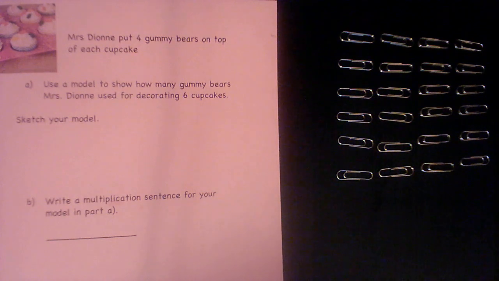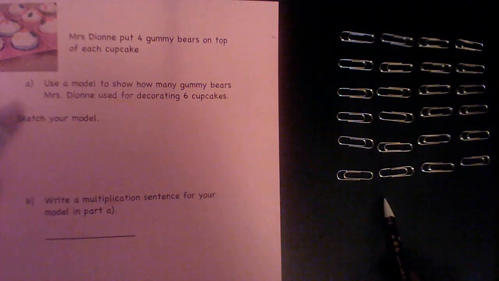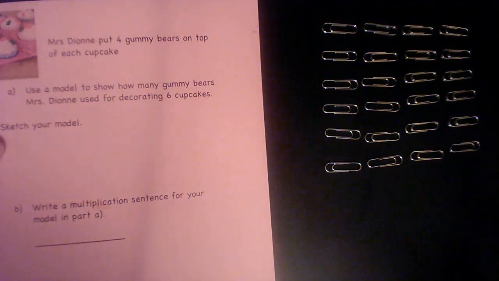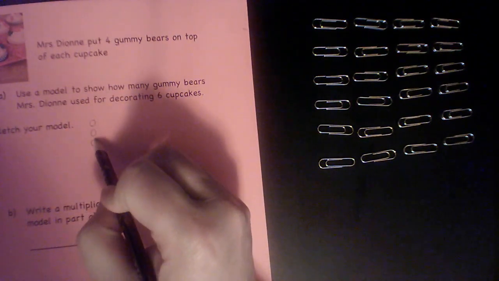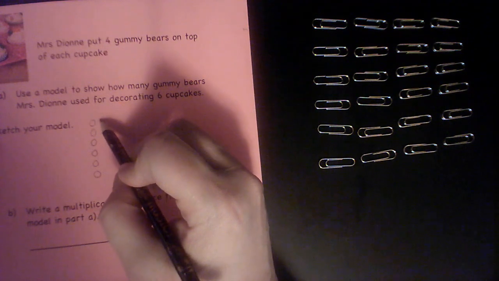And I'm just going to grab a pencil. Okay, now I've used paper clips in my model, but when I do my sketch, I'm just going to turn that into circles because that's easier and quicker, and it is just a sketch. Okay, so I did 6 rows, 2, 3, 4, 5, 6. And I put 4 in each one. 1, 2, 3, 4. Okay.